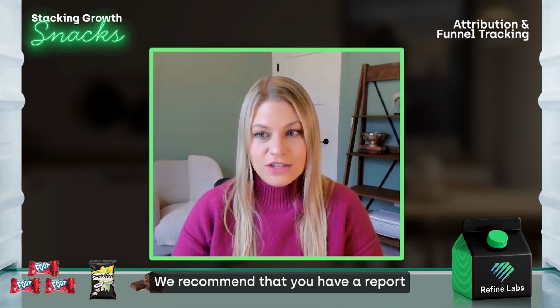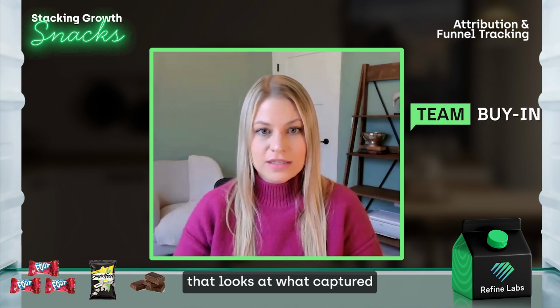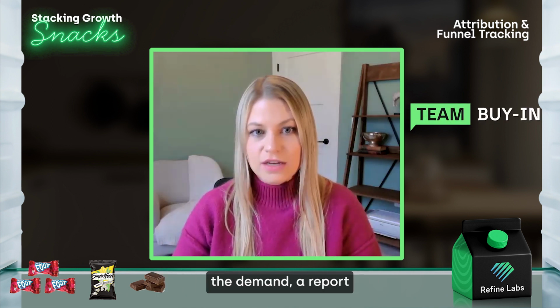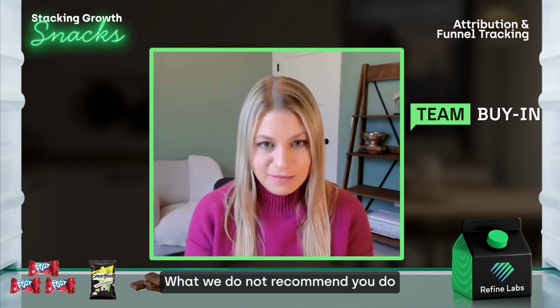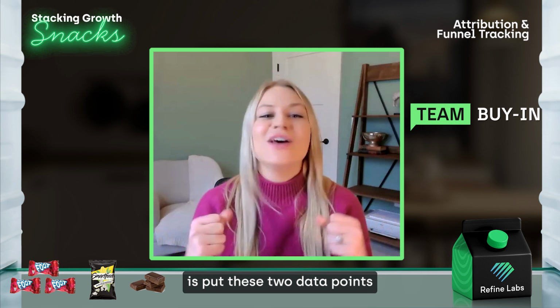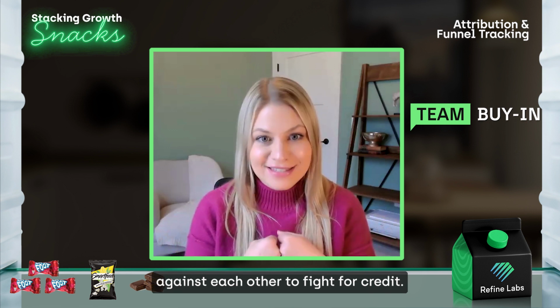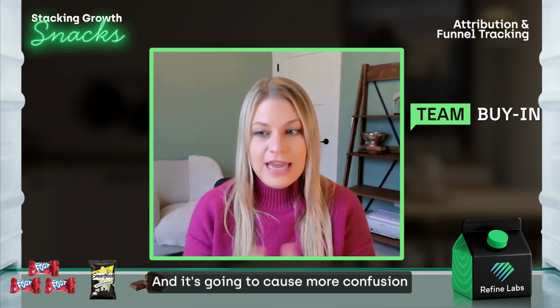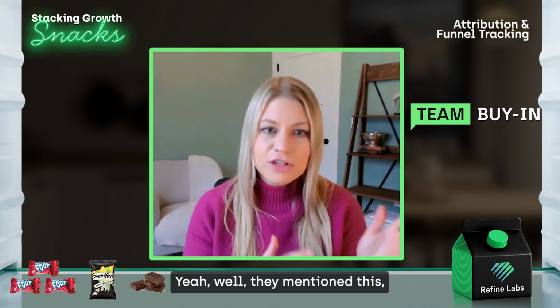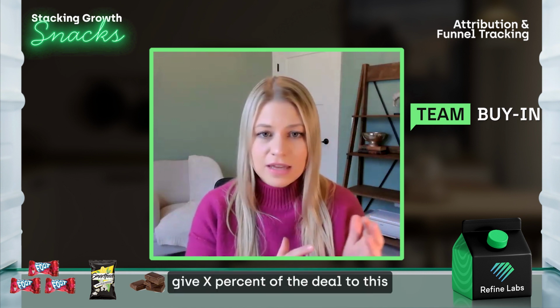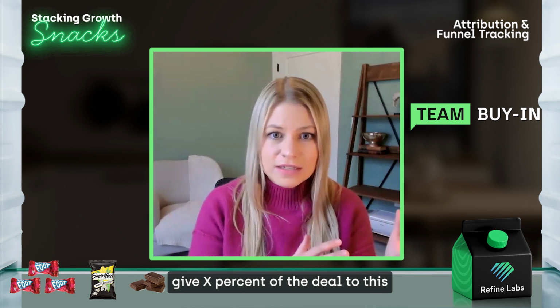We recommend that you have a report that looks at what captured the demand, a report that looks at what created the demand. What we do not recommend you do is put these two data points against each other to fight for credit. That is not going to help, and it's going to cause more confusion than clarity. Because what will happen is someone will say, well, they mentioned this, so let's give X% of the deal to this.